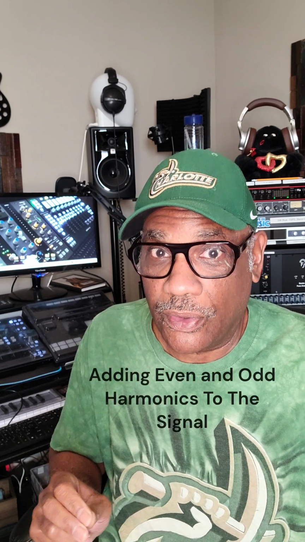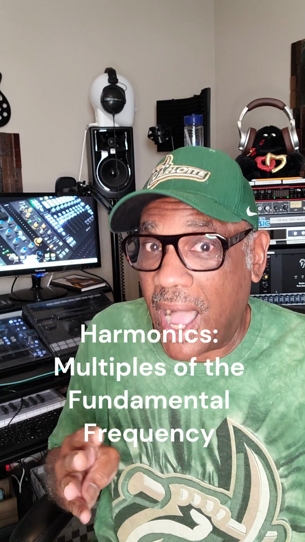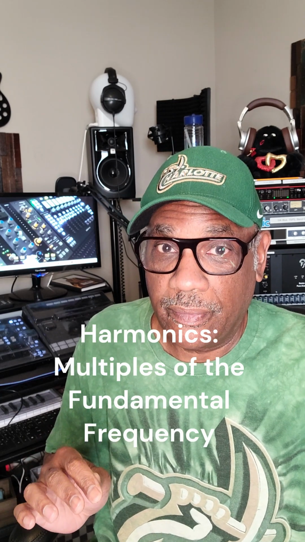Now, what is saturation? Saturation is actually adding second and third order harmonics to a sound. That's what saturation is. It goes a little bit deeper than that, and we're going to get there. Now, I said that it's adding second and third order harmonics to the sound. Well, what are harmonics? Harmonics are either even numbered or odd numbered multiples of the fundamental frequency.